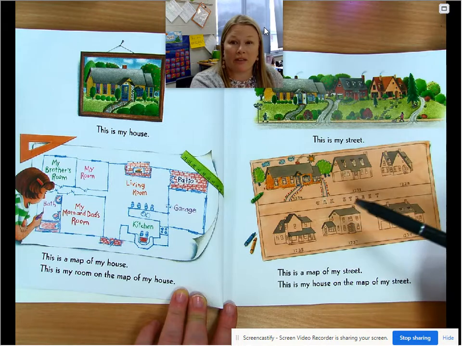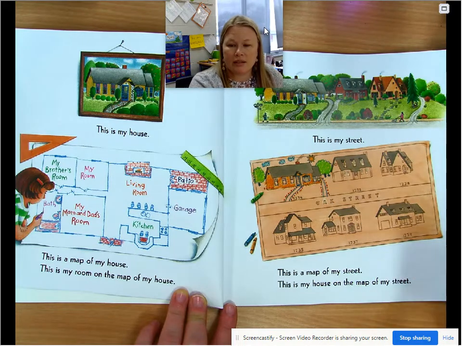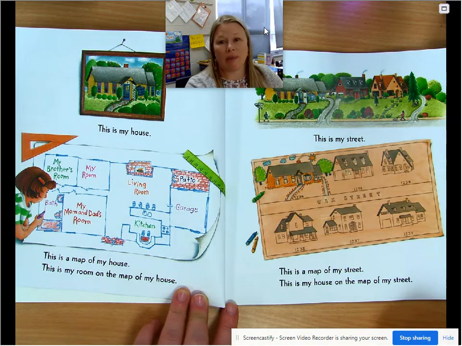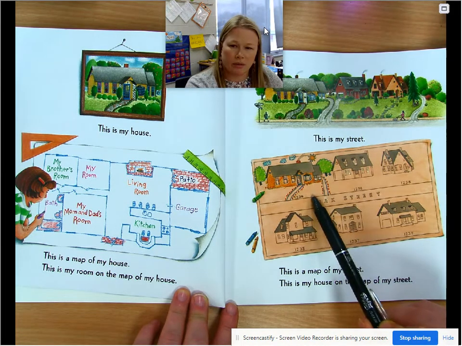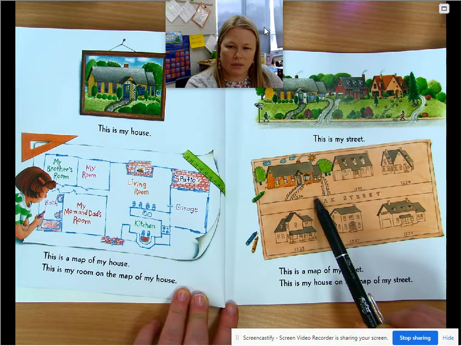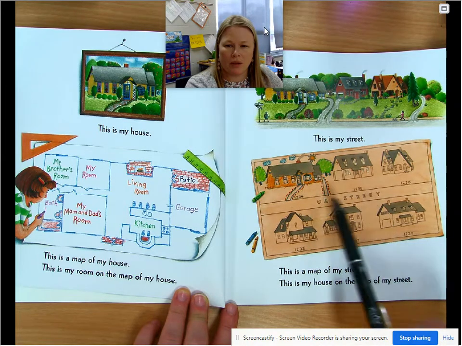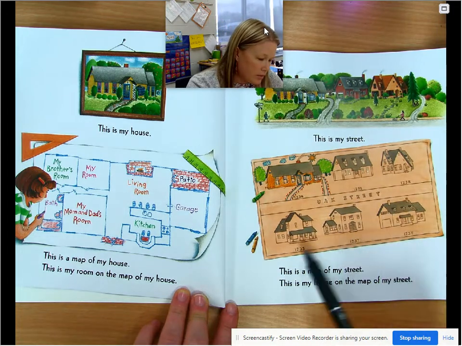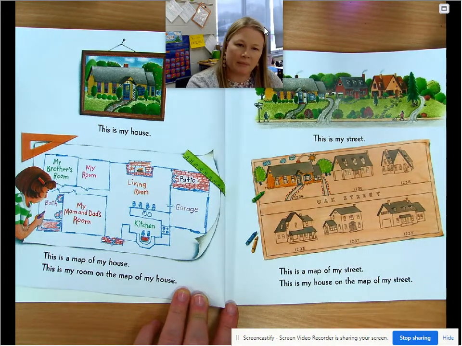We're going to get a little bigger now. This is her street. This is a map of my street. This is my house on the map of my street. I'm thinking it's the one she colored in really nice. If you notice, it has her street name, her house number right here, and then all the other house numbers and what those homes look like.